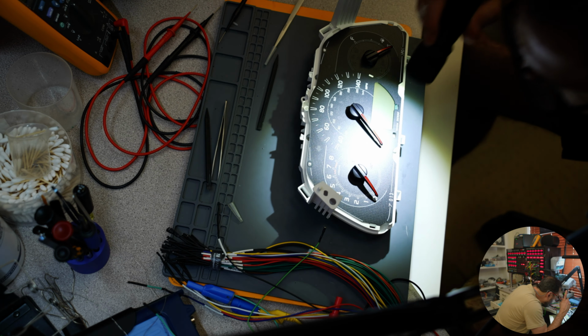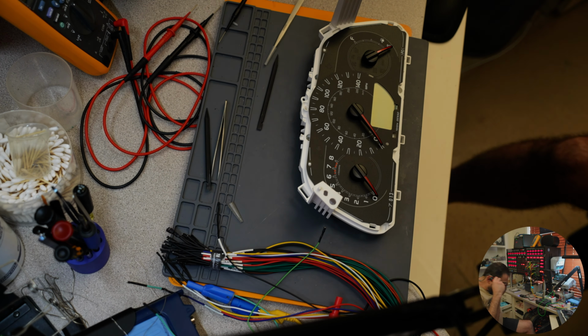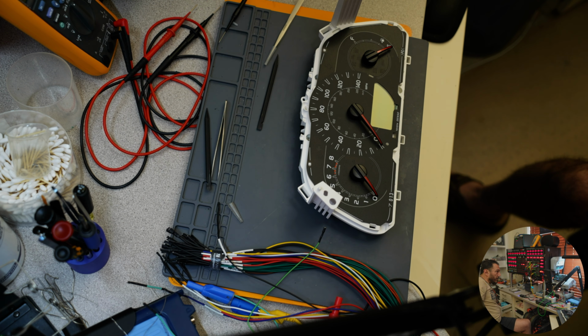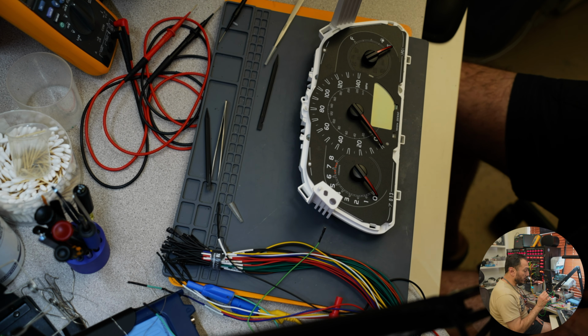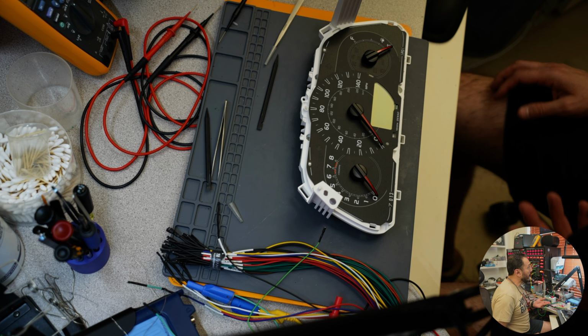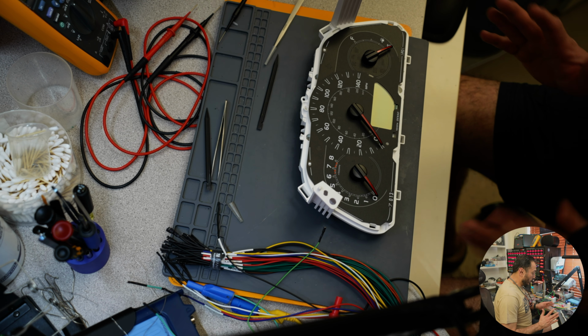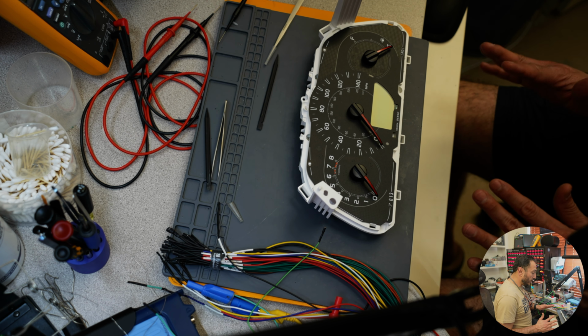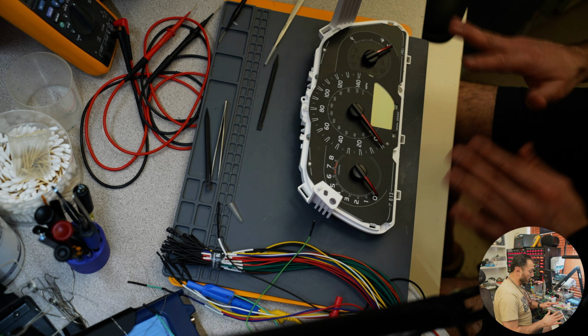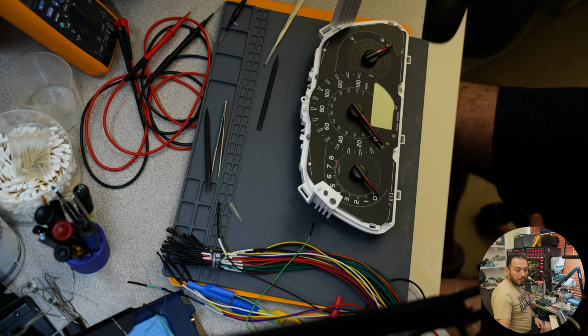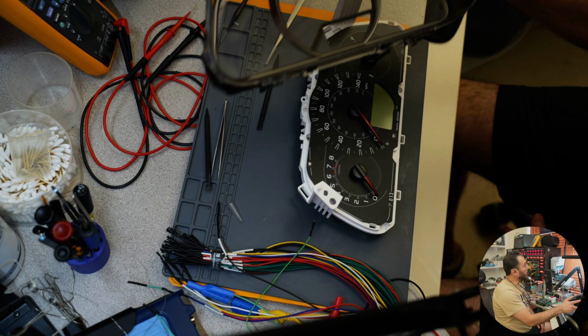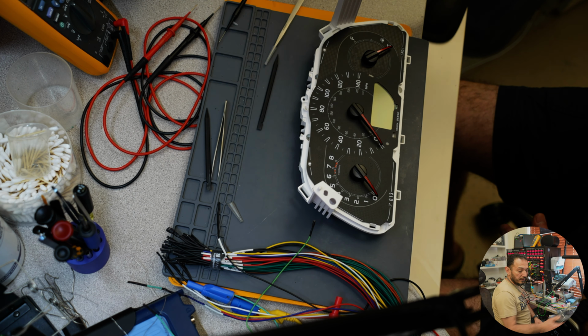Perfect. You will not even see those marks from the install. There's a really tiny mark, and that's why I needed a light to see it. But yeah, this is all you want to do. Now the cluster is all together, and then we can put the plastic cover, or the bezel, last. It just clips in.